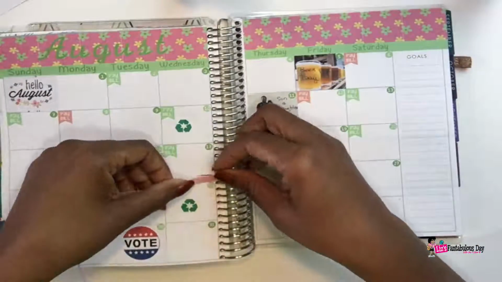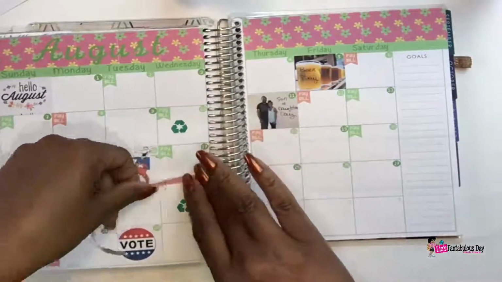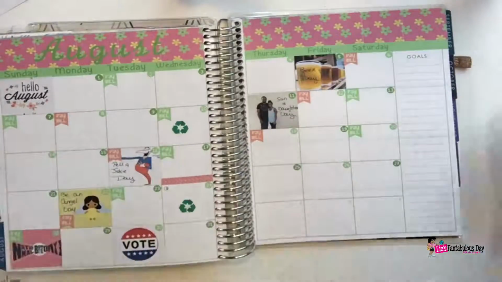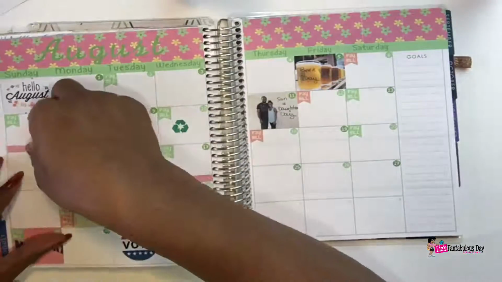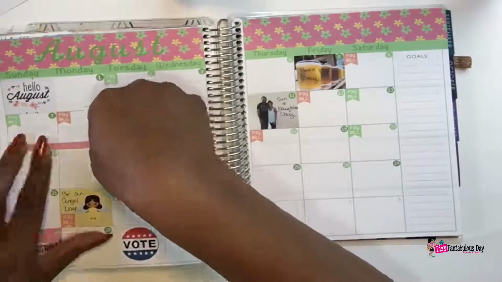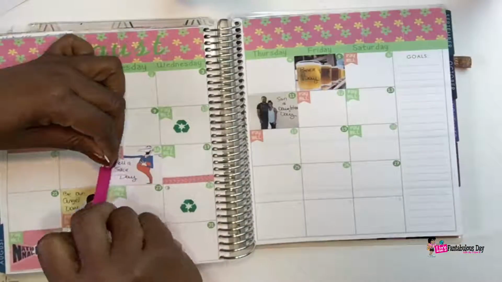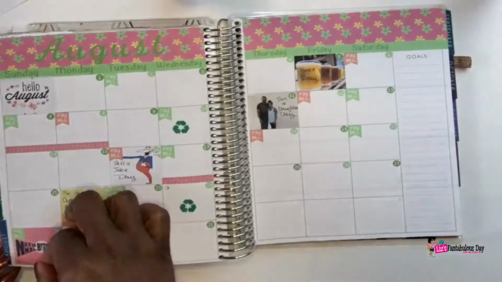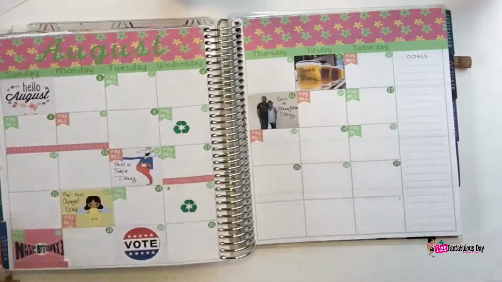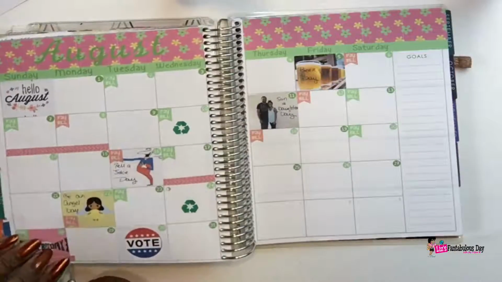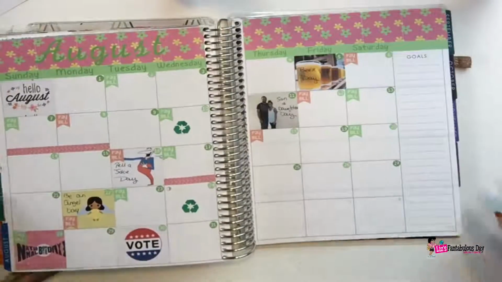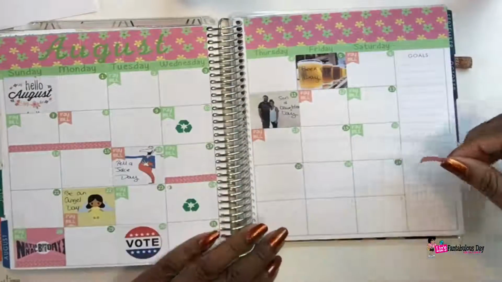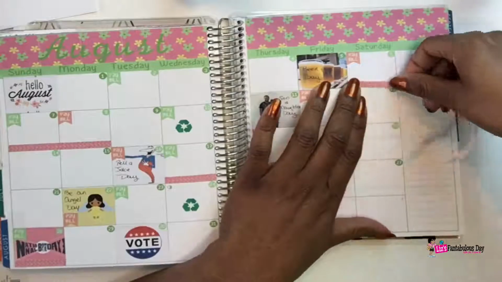Now I did print some washi just for decoration, and I'm covering up that little mistake I had where I tried to pull up some washi in the beginning, and you see, all gone. That's what stickers do for you. They make mistakes go away. I wish they could make some other stuff go away, but that's for a whole other talk show, y'all. But you can see it really looks so pretty with that extra washi, and that's not even washi that I bought. I actually made that with the Cricut machine as well.